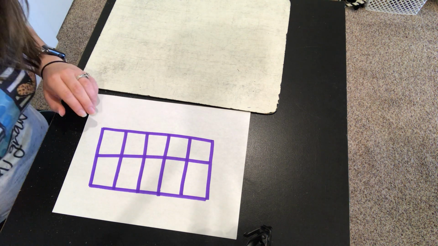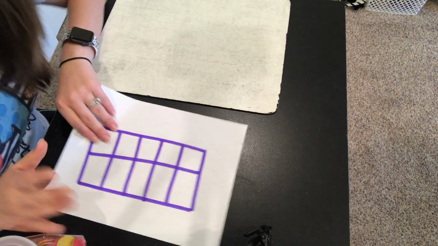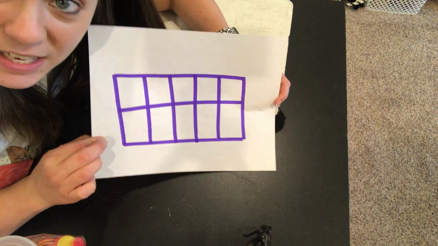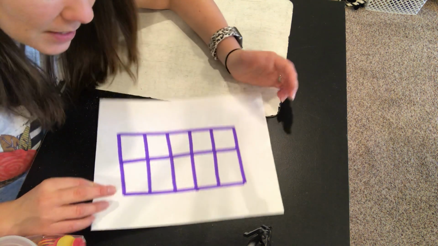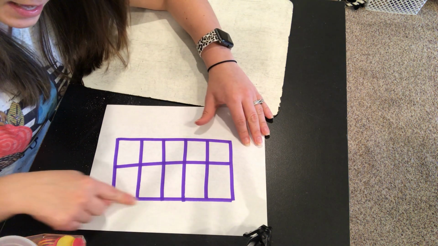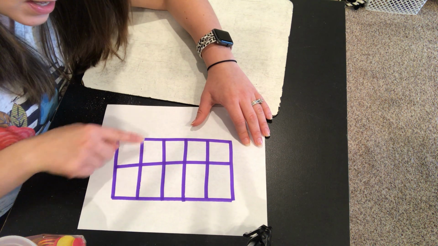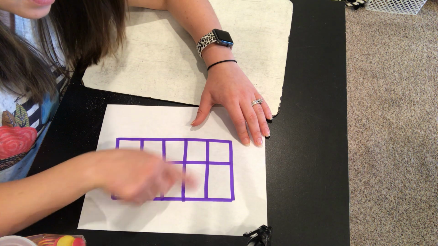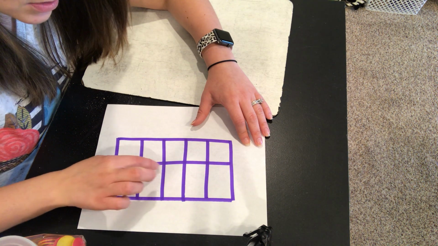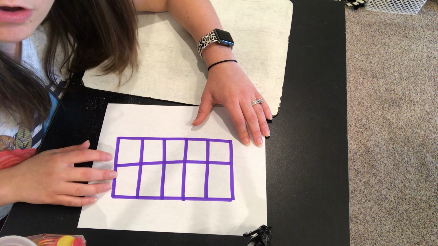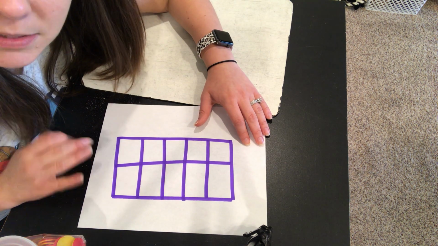Okay, so let's start. Oh, and by the way, sorry, I forgot to tell you this too. If you want to make a 10 frame at home, it's really easy to do. Just get a piece of paper and make a rectangle, then draw a line down the middle and divide the box into 5 different sections here, and that makes 10 boxes. So you can make a 10 frame at home too if you want, and press pause if you need to do that.